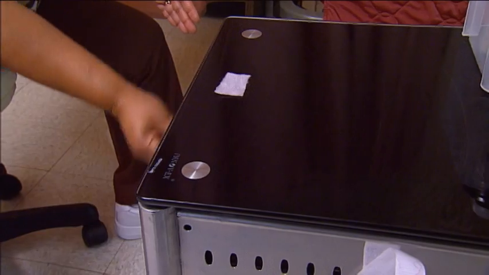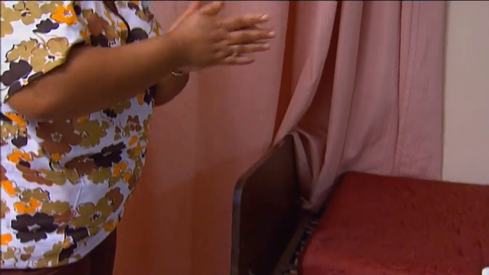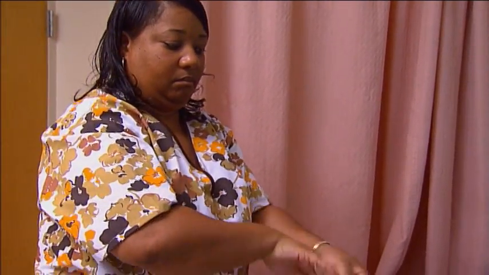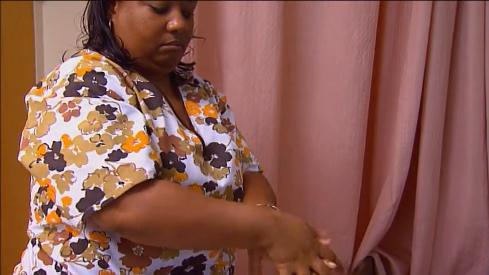Finally, it's time to clean your hands. Use hand sanitizer or soap and water, and be sure to clean all the surfaces of your hand, including the spaces between your fingers.